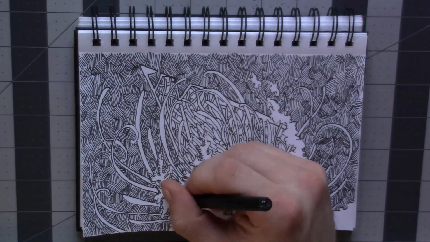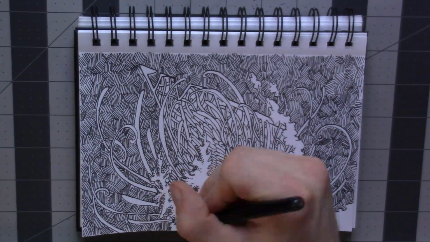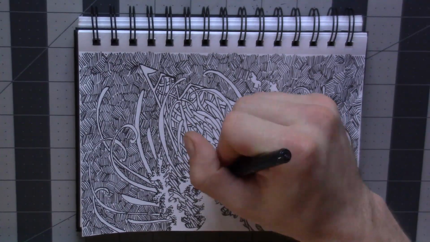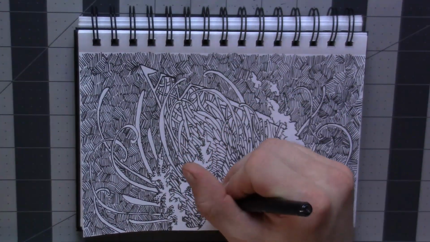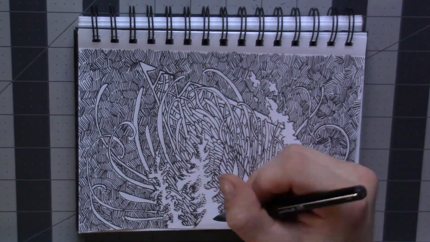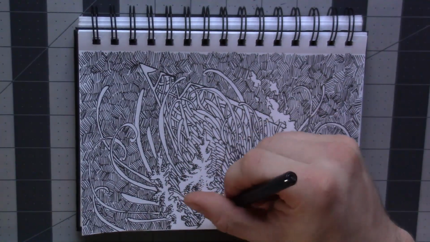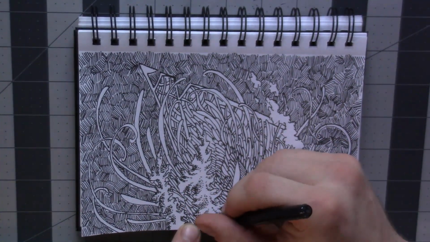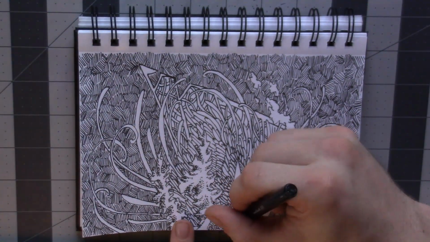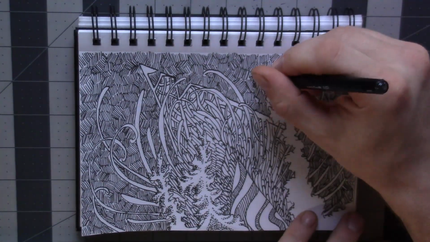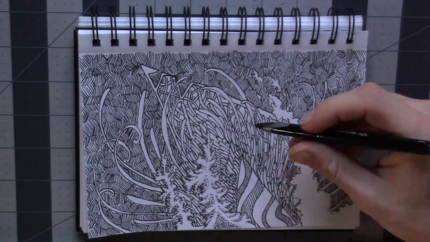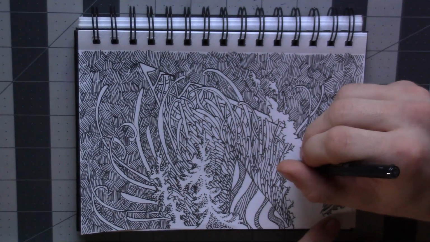So hopefully these little tips have helped you, but that is some of the ways that I find inspiration and motivation to make many of these random and strange doodles that seem to just come out of nowhere, with no preparation, no planning.